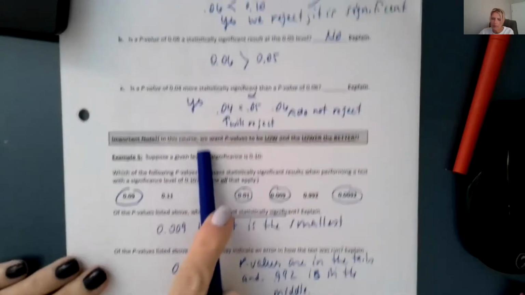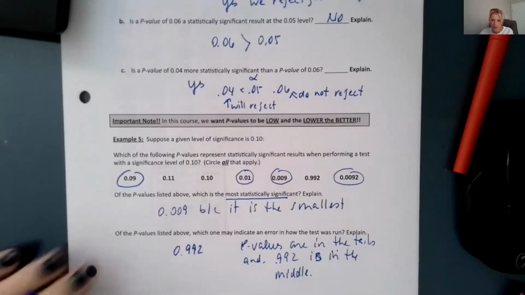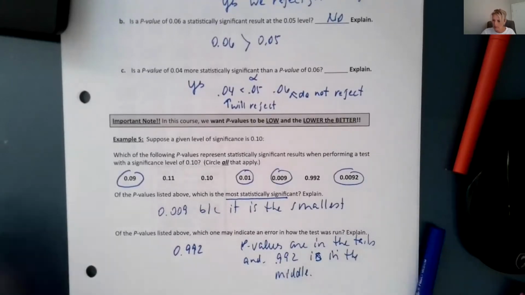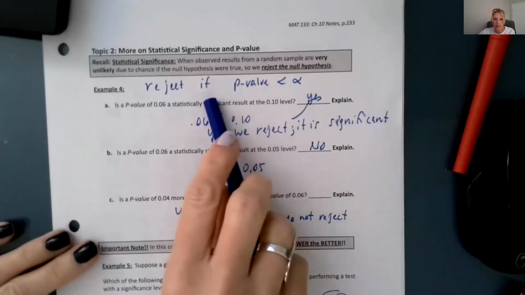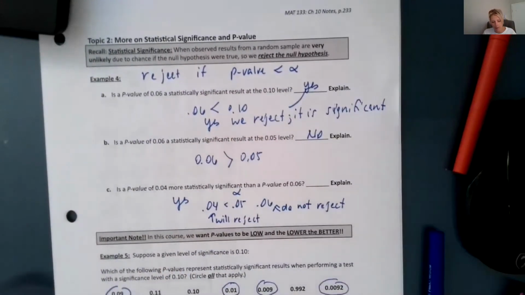So the smaller the p-value, the more significant. So the smaller, the better. That's important. The other thing to remember is to reject H0, you have to have your p-value less than alpha. That's what we're going to use in all of chapter 10 and 11.